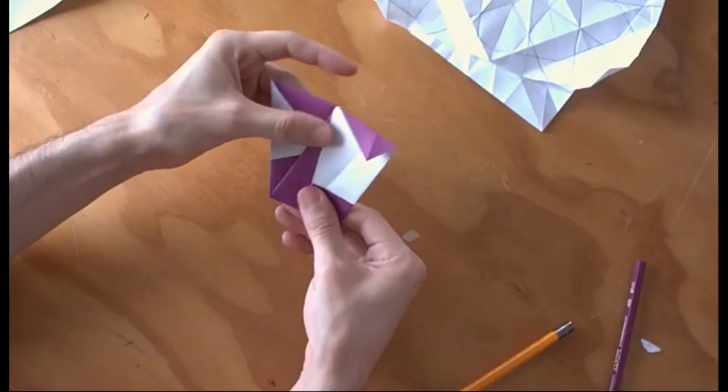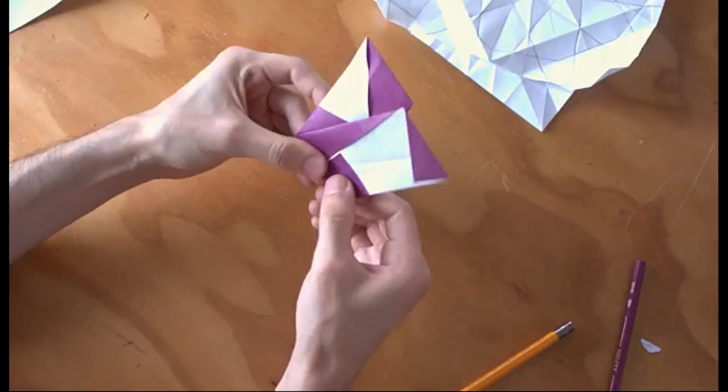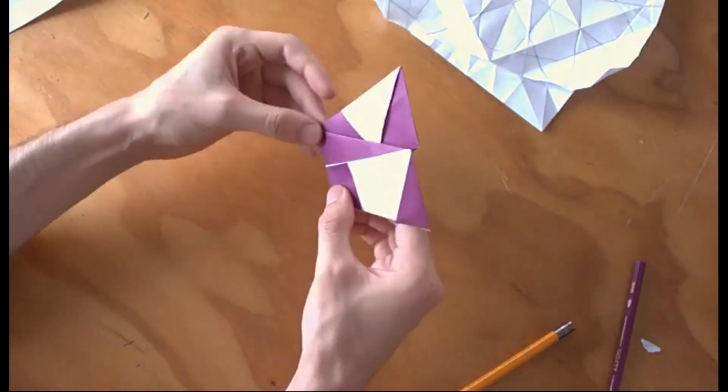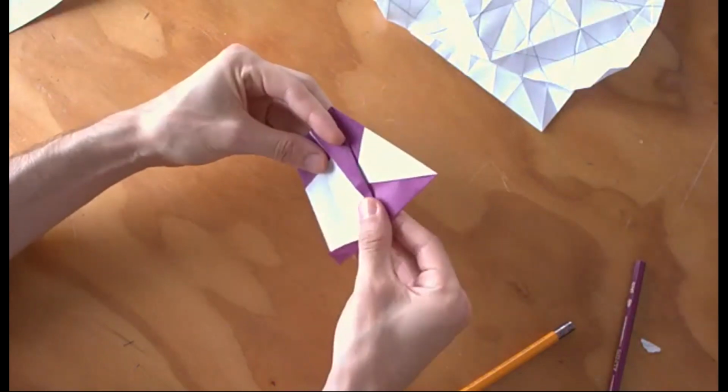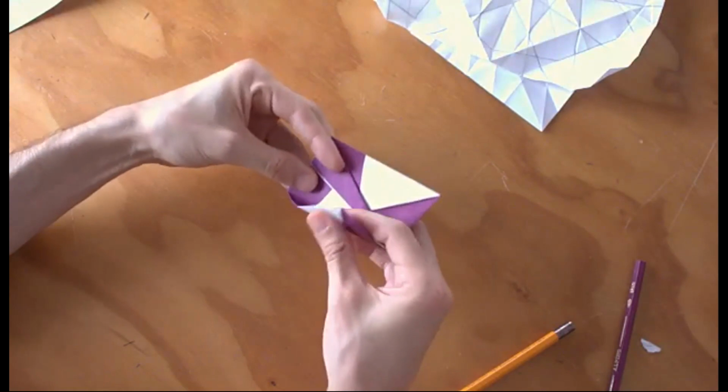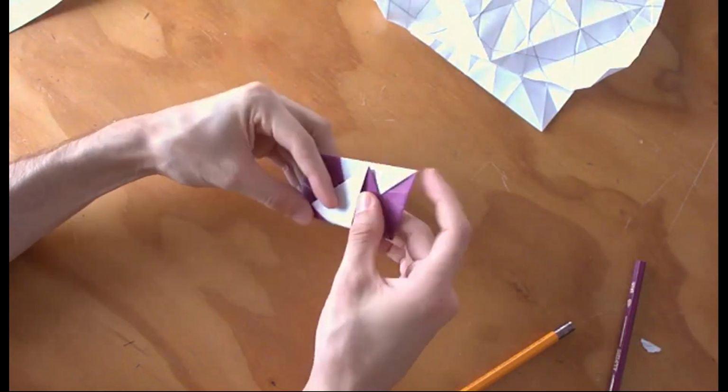Now this design is by Tomoko Fuse and it's called the Bascetta Unit. So it's based on another unit by Paolo Bascetta, but it's this variation by Tomoko Fuse. Tomoko, of course, being the legend that she is, has to have this thing.